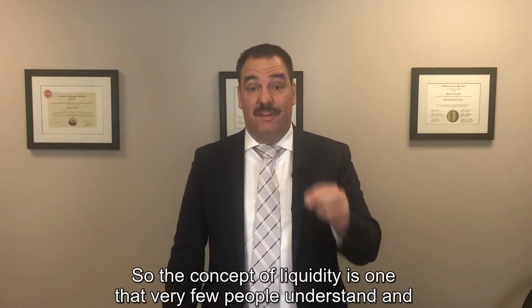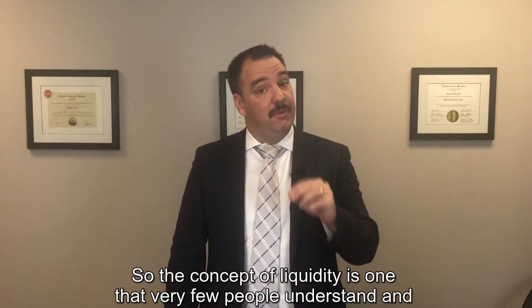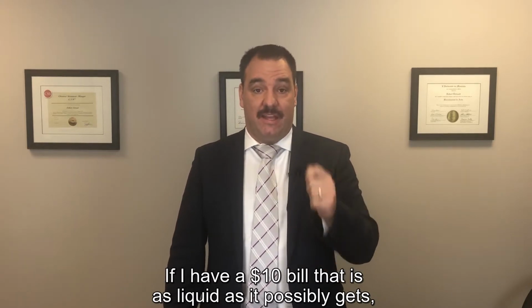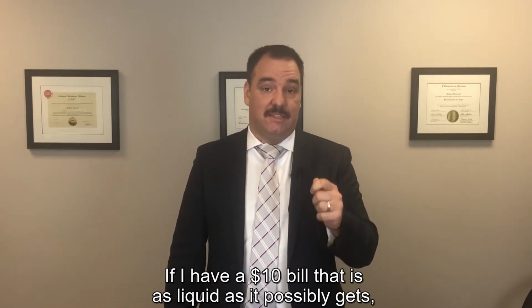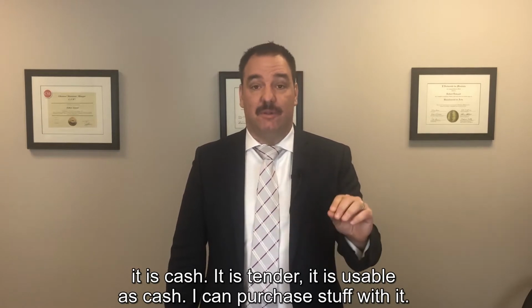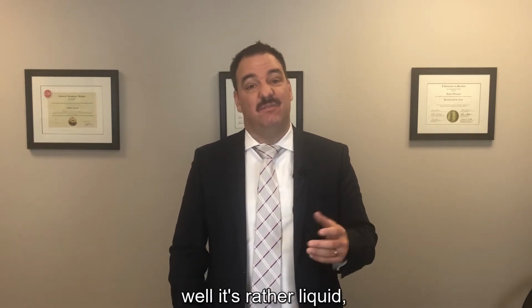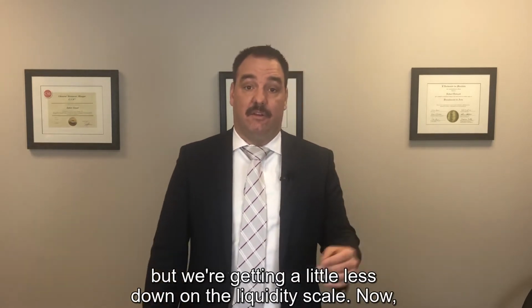So the concept of liquidity is one that very few people understand and appreciate. If I have a $10 bill, that is as liquid as it possibly gets. It is cash, it is tender, it is usable as cash. I can purchase stuff with it. It's fully liquid. If I have a gift card, a gift certificate, well, it's rather liquid, but we're getting a little less down on the liquidity scale.